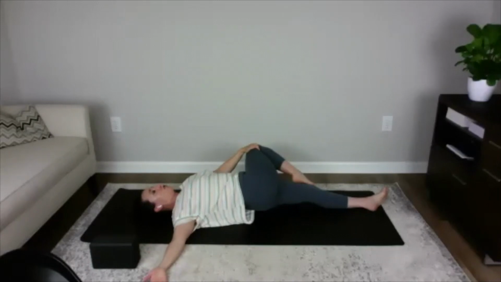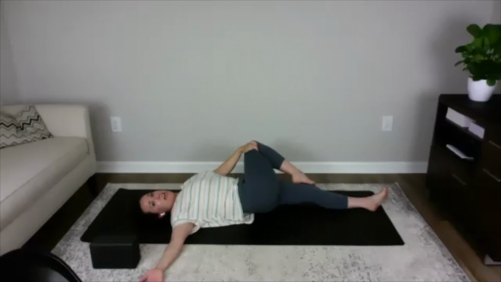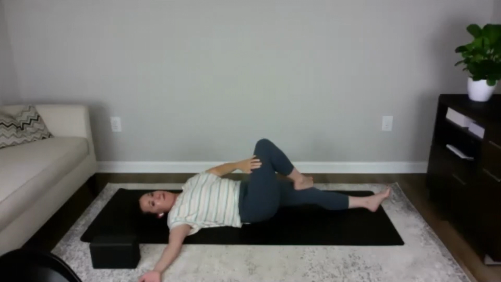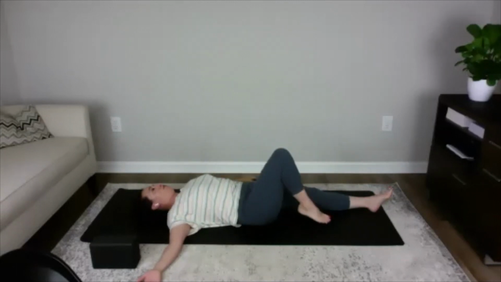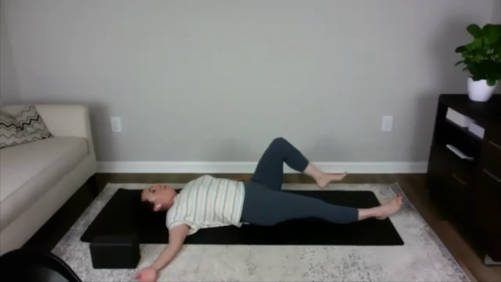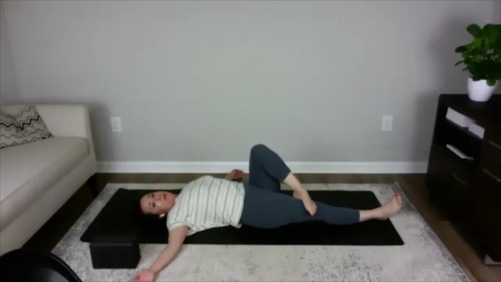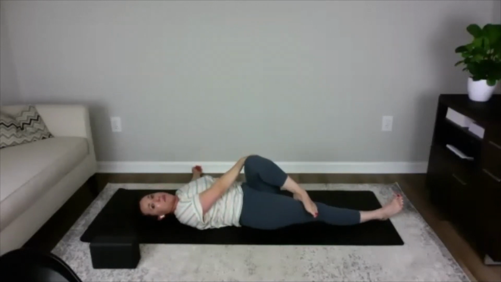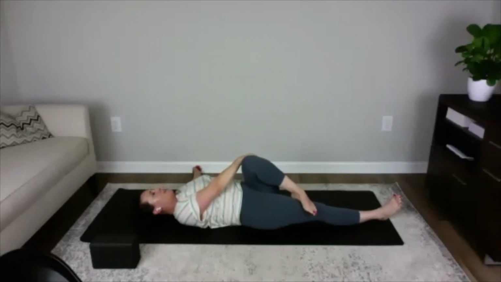Use those nice strong abdominals you have to roll the rib cage down to the mat first, followed by the low back, followed by the pelvis, and then that right knee. Place the right foot on the floor, slide the left leg up, slide the right leg down, place the left foot on top of the right thigh, right hand to the left knee, left hand out to the side of the body. Lengthen the neck, settle the chin.